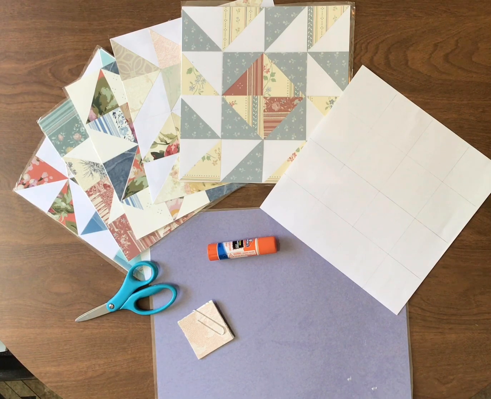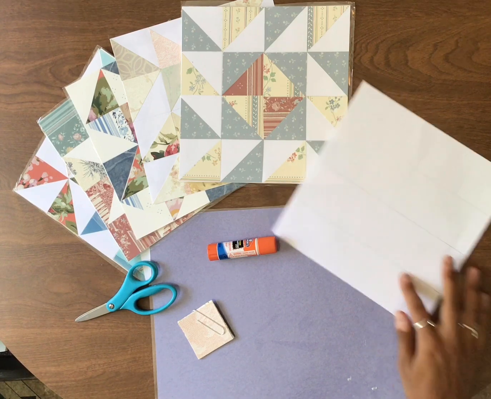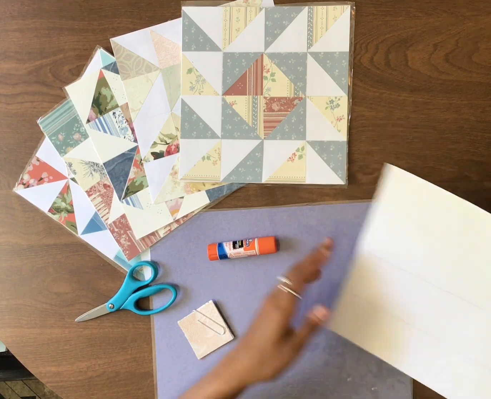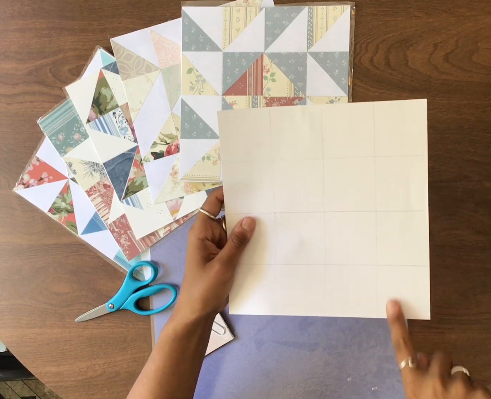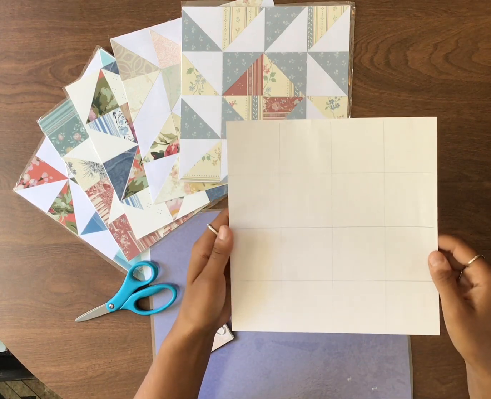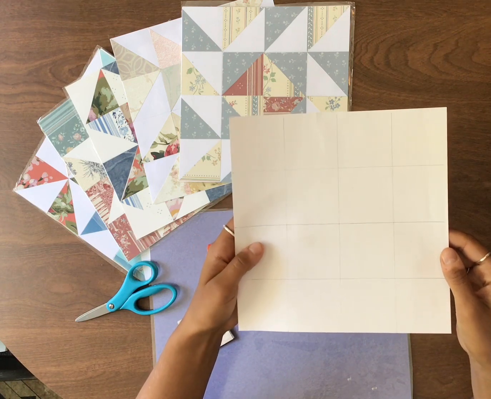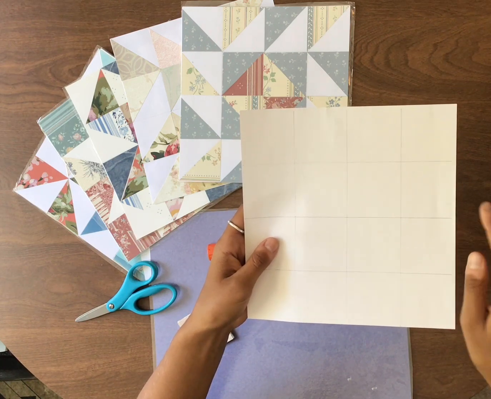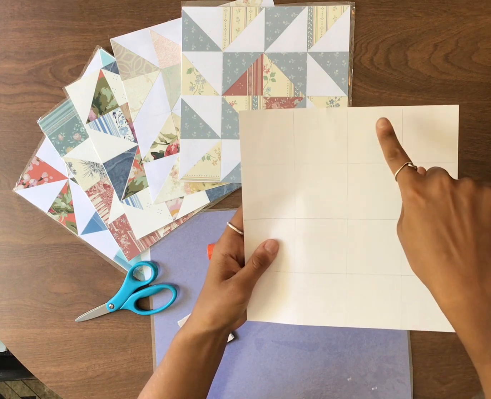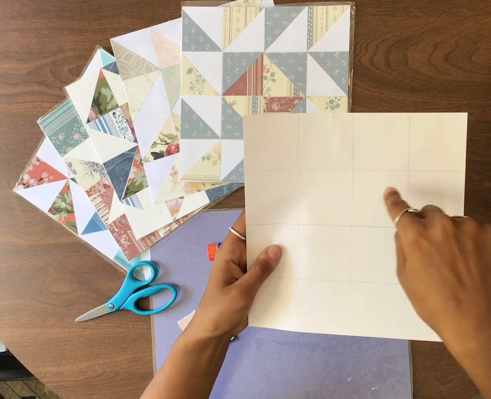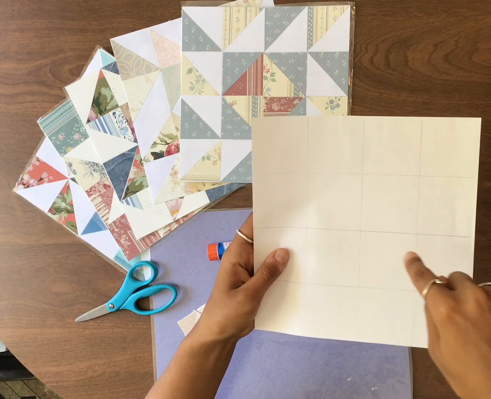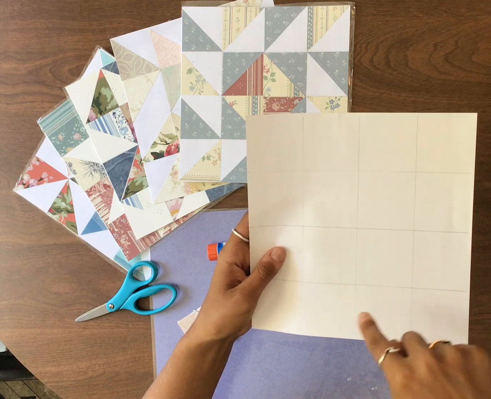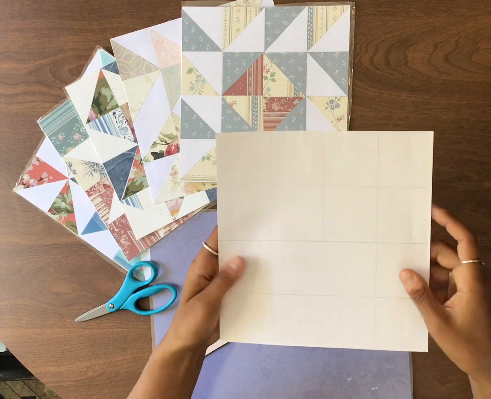Alrighty. For this project, we have a few different materials here. We have this fantastic grid. This is a 4x4 grid. 4 times 4 is 16, and these are already made for you. Let's count them together. 1, 2, 3, 4, 5, 6, 7, 8, 9, 10, 11, 12, 13, 14, 15, 16.